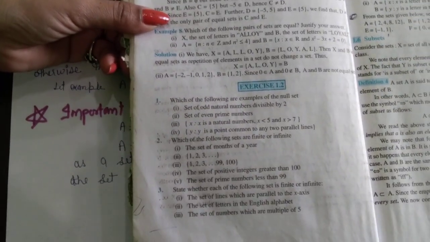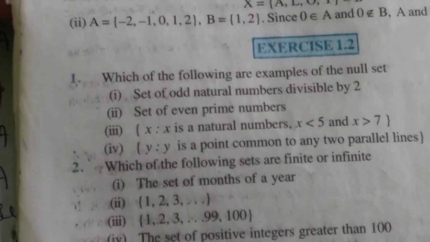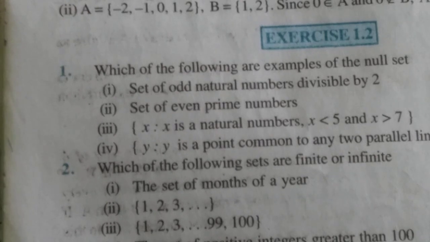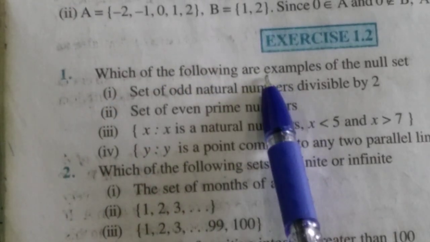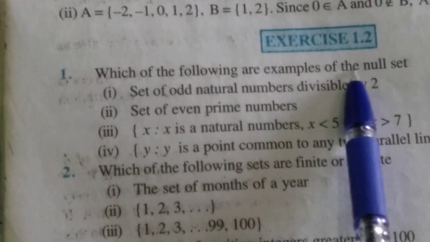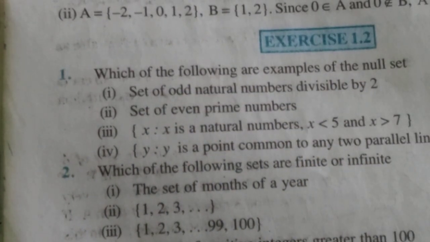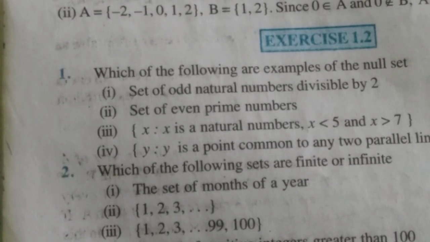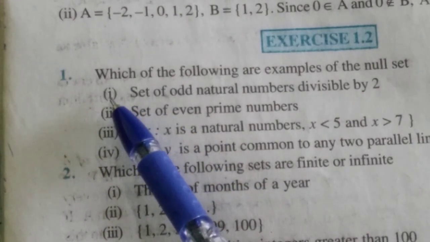This is exercise 1.2, and here we are going to start the very first question, and that is, which of the following sets are examples of null set? As we have done, null set means that set which does not contain any element. So let us go with the first.